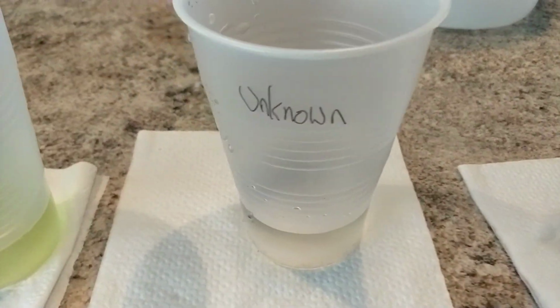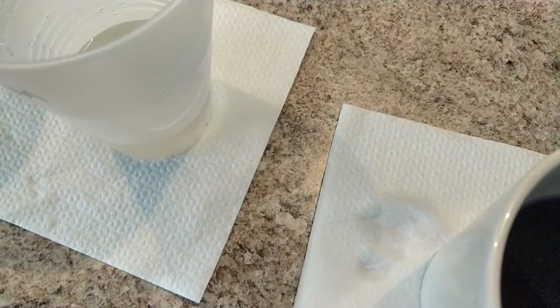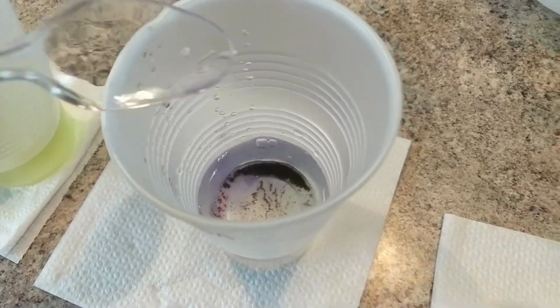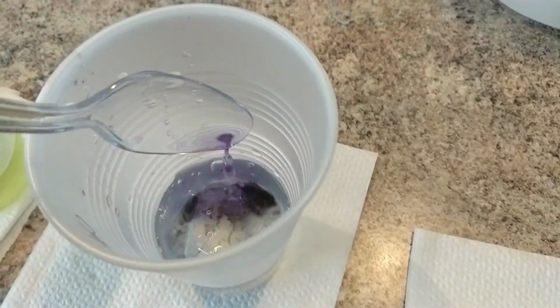Alright, now for the moment of truth. We're going to test our unknown. I'm going to take some of our trusty indicator. We're going to pour some into here. Oh my god, this smells terrible.